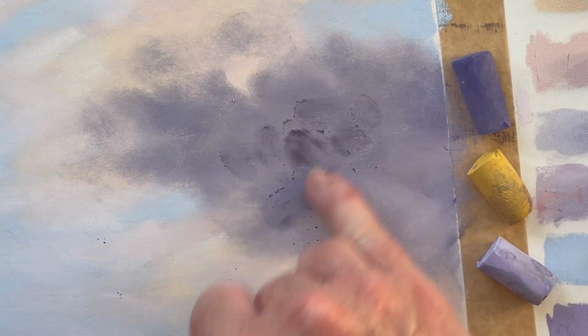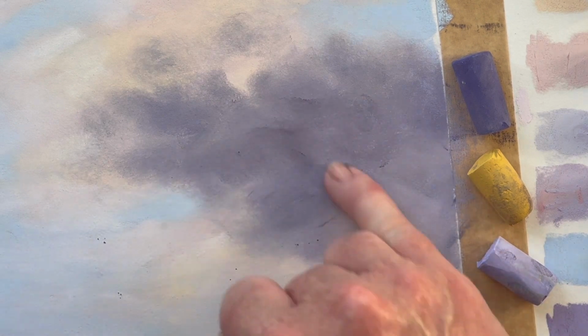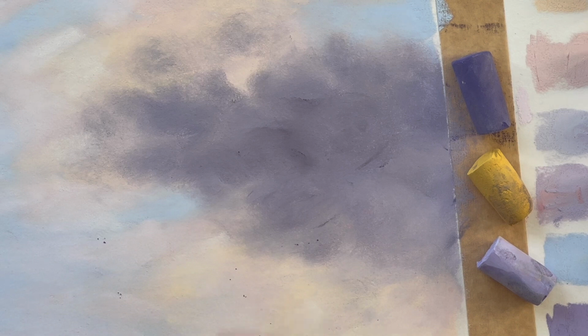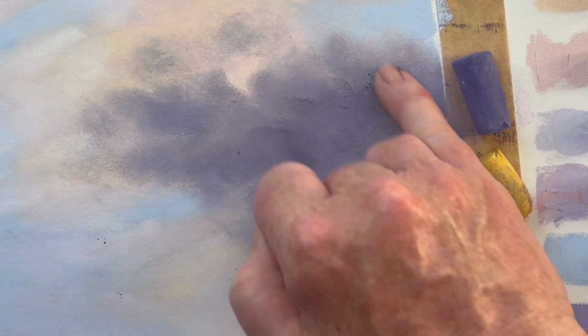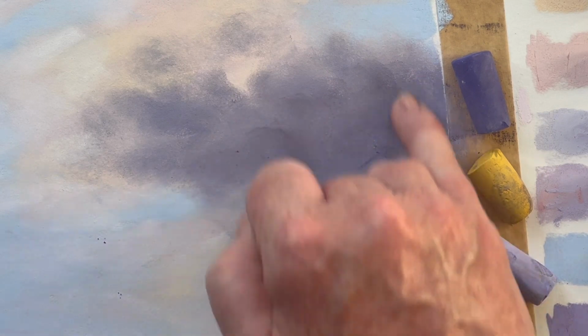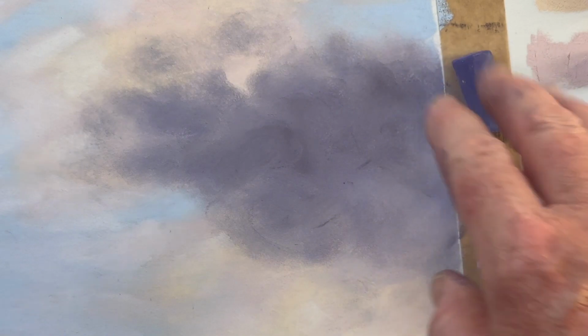And again, you're just putting a small amount, and that's enough just to build a bit more depth, and again gives it that patchy quality, which gives it that cloud-like effect when it's blended. So you continue to do that for any other areas of dark clouds.